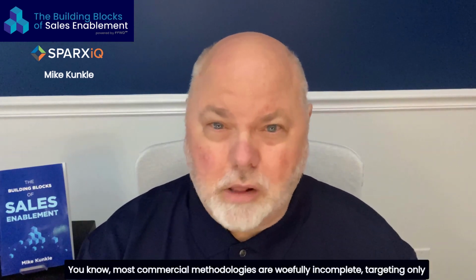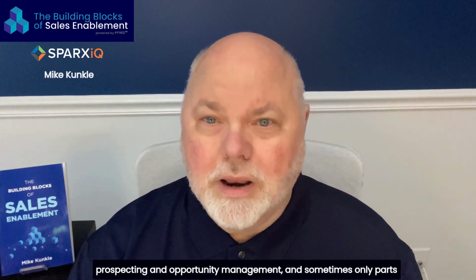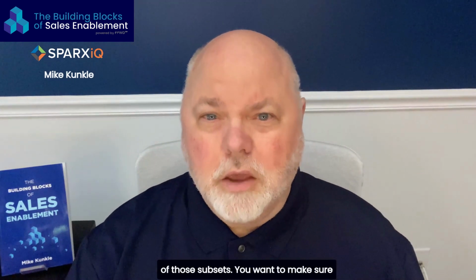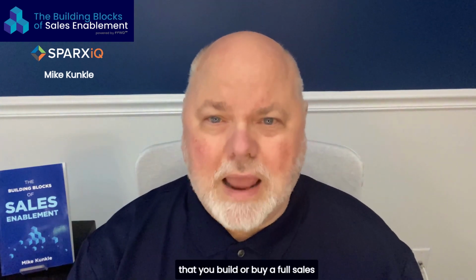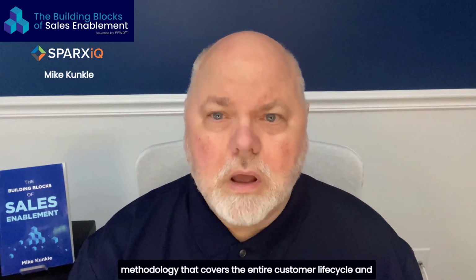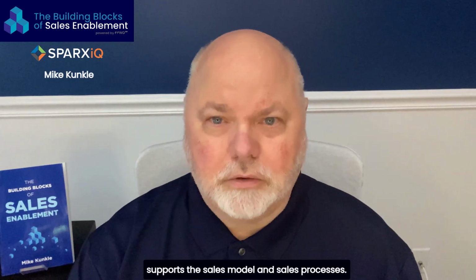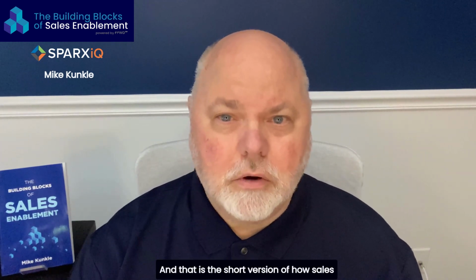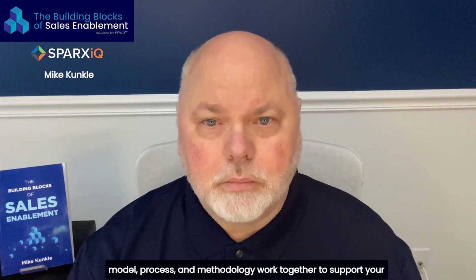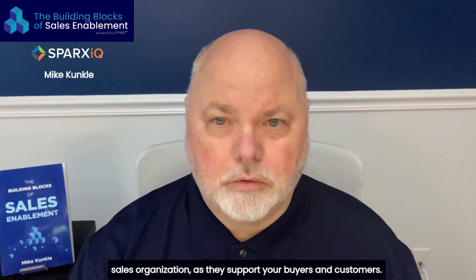Most commercial methodologies are woefully incomplete, targeting only prospecting and opportunity management, and sometimes only parts of those subsets. You want to make sure that you build or buy a full sales methodology that covers the entire customer life cycle and supports the sales model and sales processes. And that is the short version of how sales model, process, and methodology work together to support your sales organization as they support your buyers and customers.